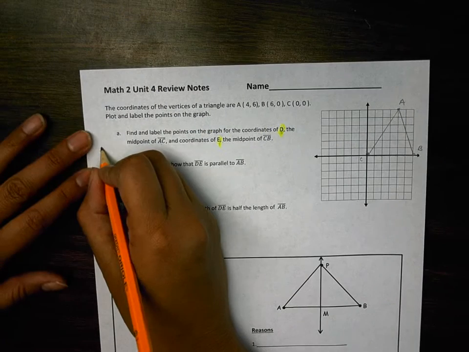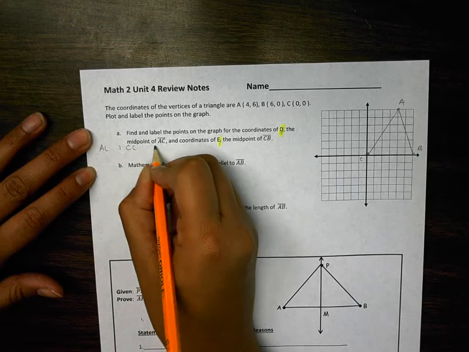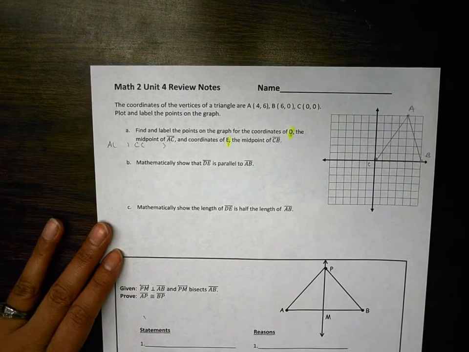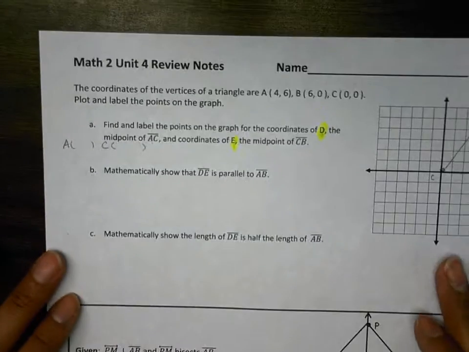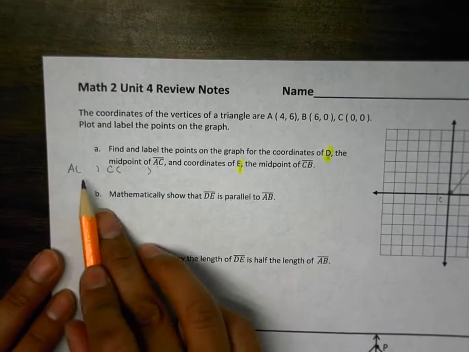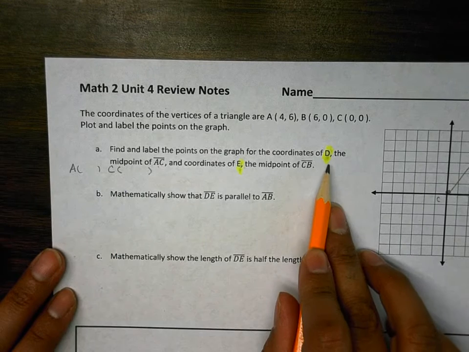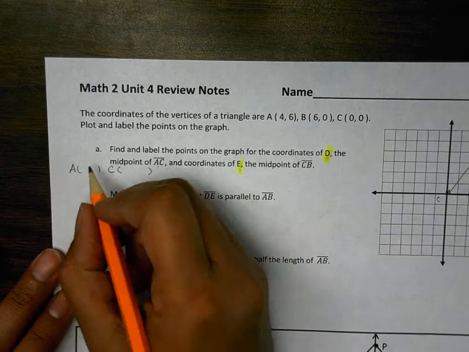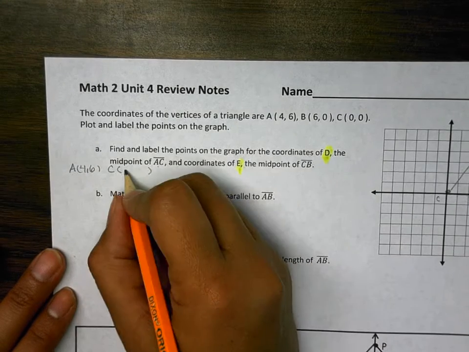I'm going to write down, and this is what I want you guys to do on the test as well. Some of you did it on the quiz, and I thank you, and some of you did not, and it was really hard to grade, and I will not be making that effort on the test. So you want to make sure that you are neat and clean. So A and C. Why am I labeling A and C? Because those are the two points I'm going to use to find midpoint D. So A is 4, 6, and C is 0, 0.